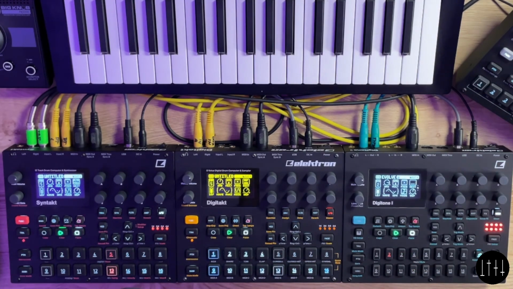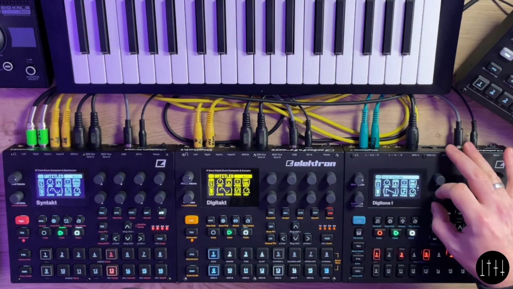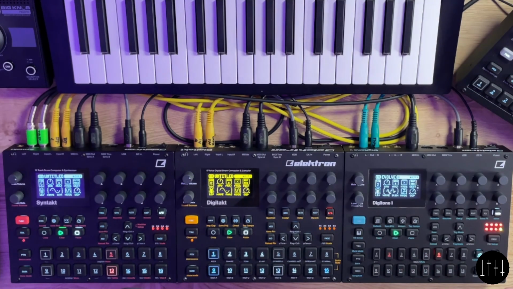Okay, so now let's select the decay of the sound or the length of the actual trig. Let's see. Let's choose decay time for all of the trigs of track number 2. And yeah, why not? Let's make the LFO wave random. Let's hear only track number 2.